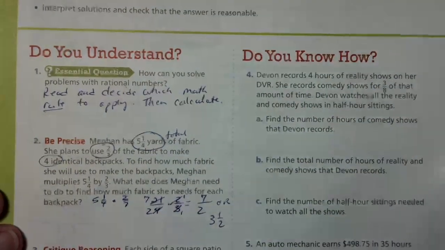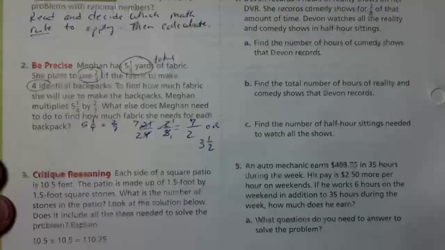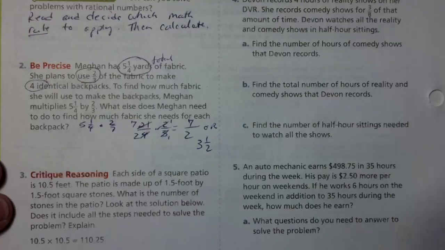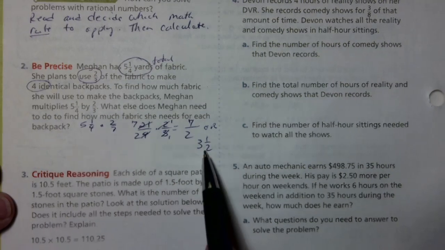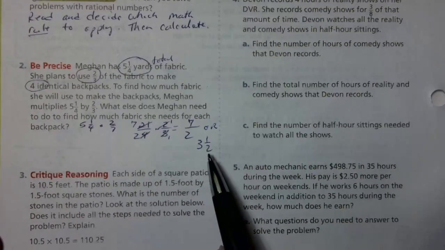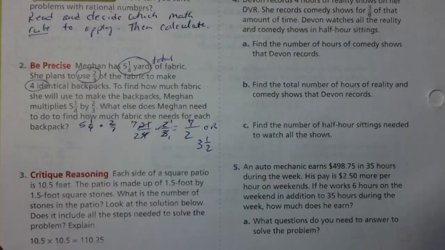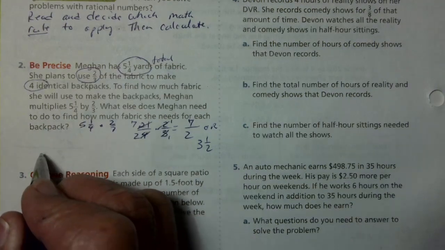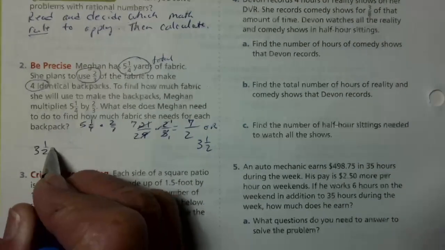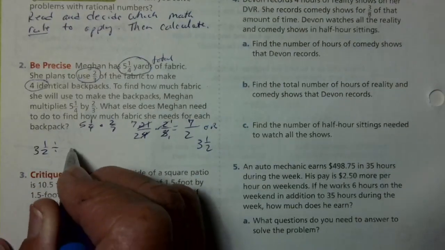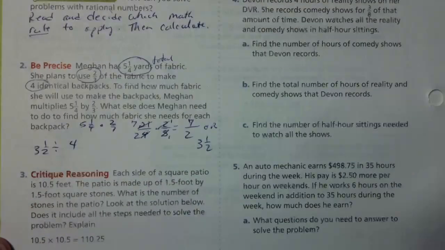Now the question is, that's how much fabric she's going to use. What else does Megan need to do to find out how much fabric she needs for each backpack? This is how much she's going to use total. So how's she going to find out for each backpack? When we start dividing stuff up by each something, it's division. So now she needs to take 3 1/2 and divide it by 4 backpacks.